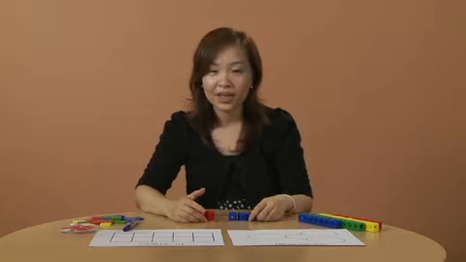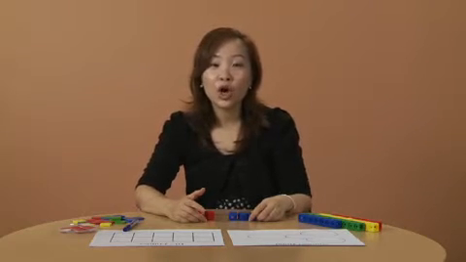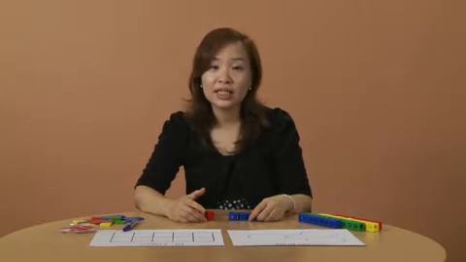In Singapore Maths, we emphasize the concrete, pictorial and abstract pedagogy to help students visualize and develop a strong understanding of numbers. Let's begin with the concrete stage.